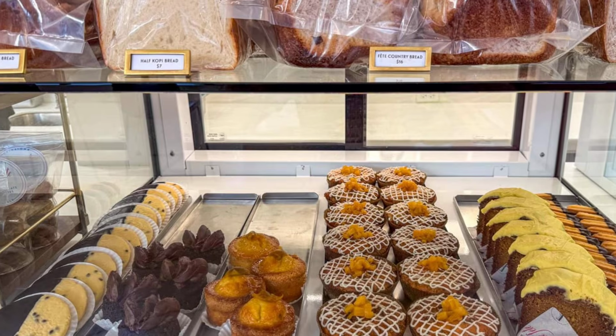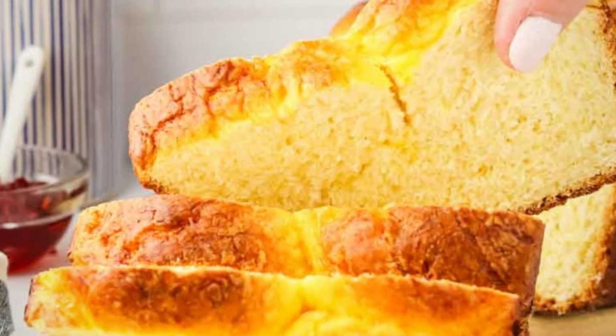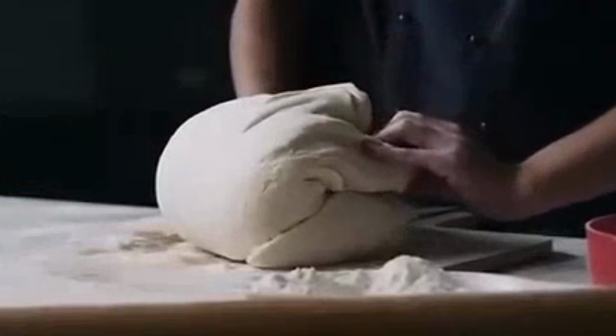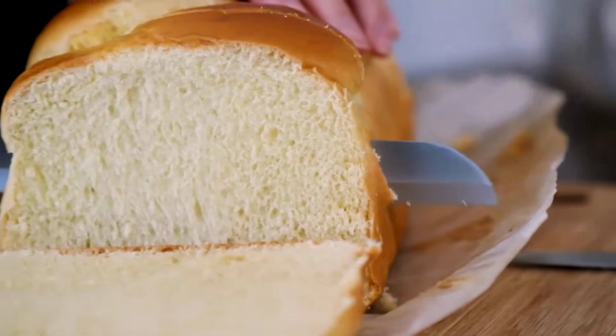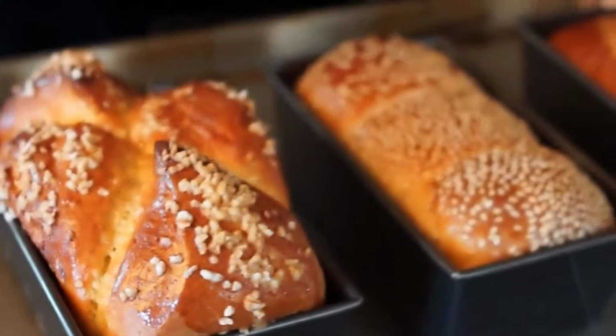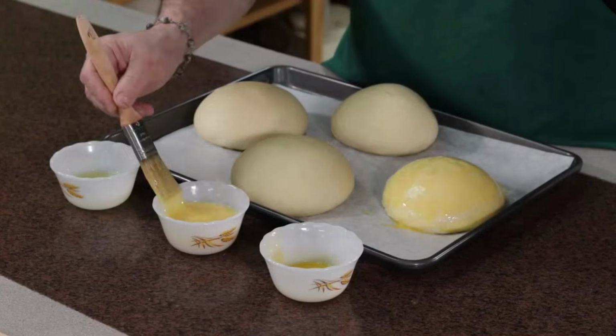Brioche. Unlike lean breads, brioche is an enriched dough made with large amounts of butter and eggs. These ingredients coat gluten strands and slow down their development, producing a softer, more delicate structure. The fat also traps moisture within the crumb, giving brioche its characteristic tender texture.